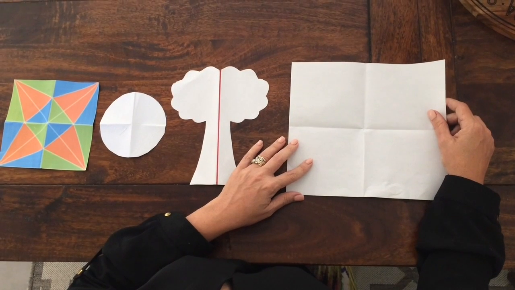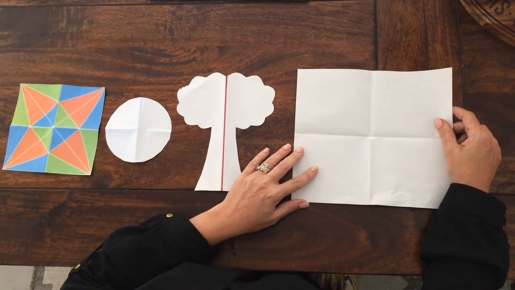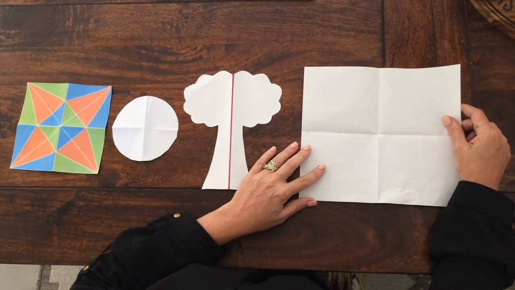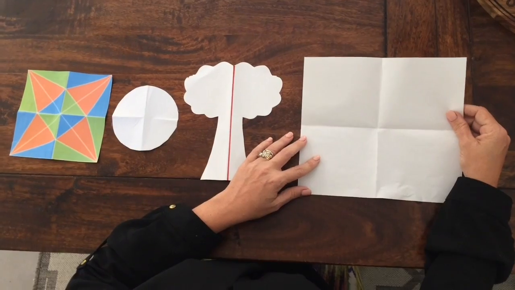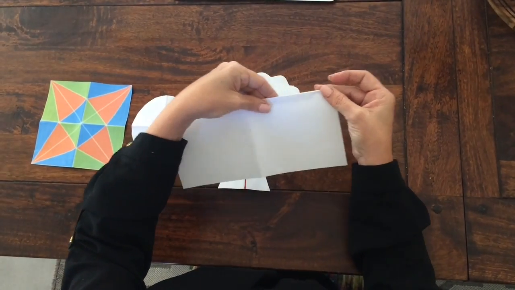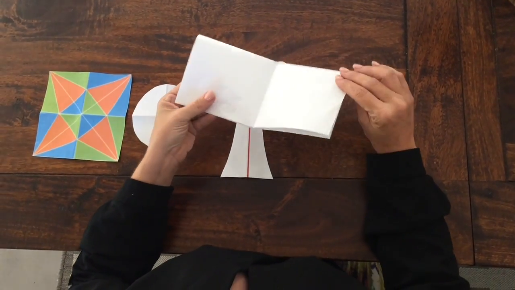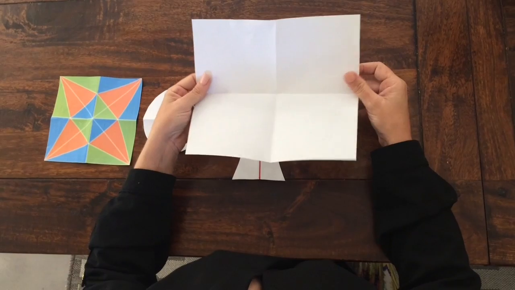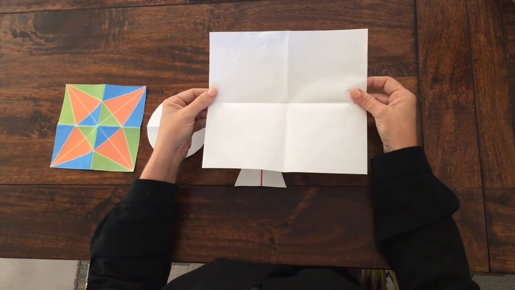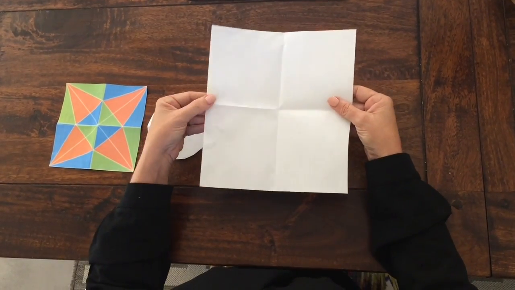Some things may have more than one line of symmetry and can run in different directions, such as vertically and horizontally and rotationally. Here, if we look at this square, and if we were to fold it in half, vertically and horizontally, we would end up with two lines of symmetry and equal parts on each side. The shape of the image does not change either when rotating it.